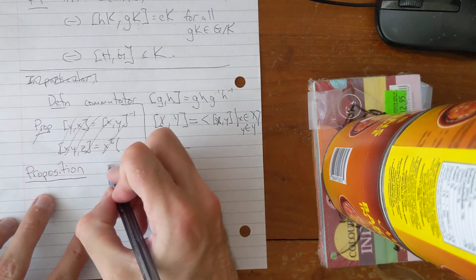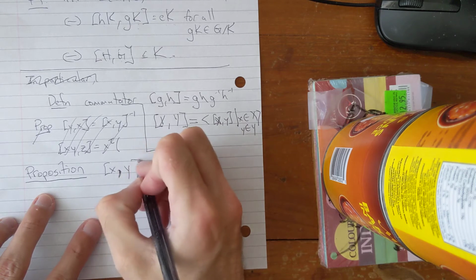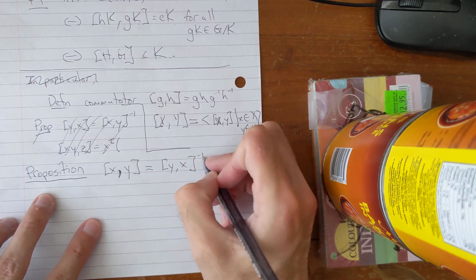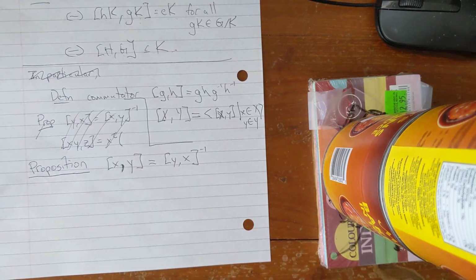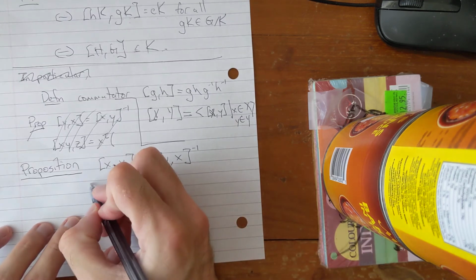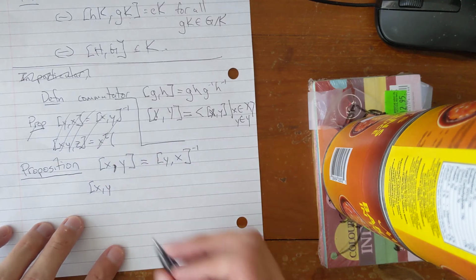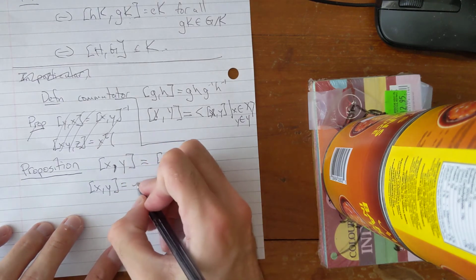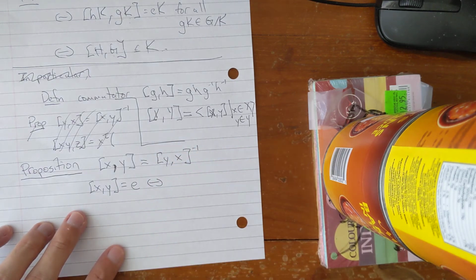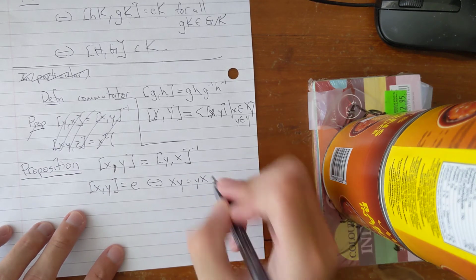We have that the commutator of X with Y is the inverse of the commutator of Y and X. The commutator of X and Y is the identity if and only if XY equals YX.